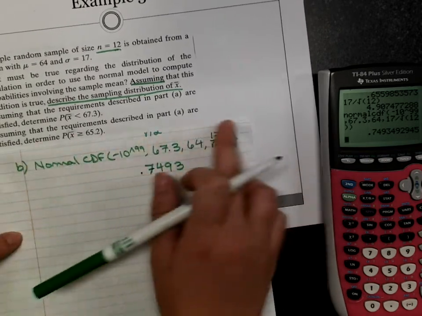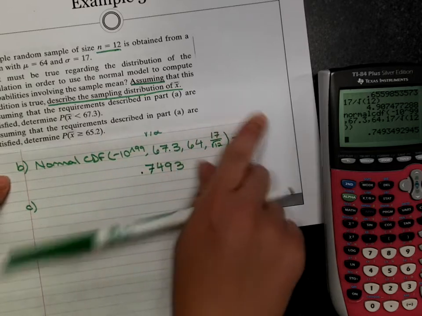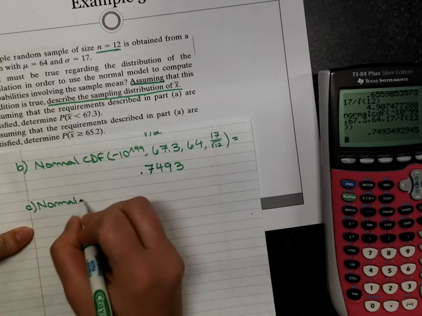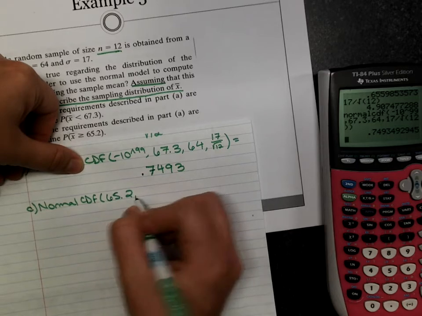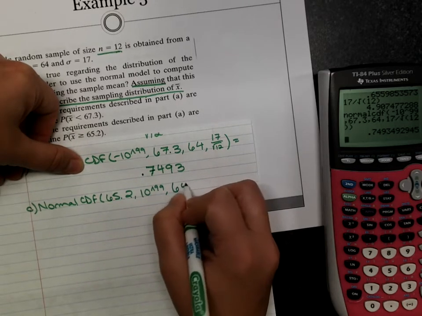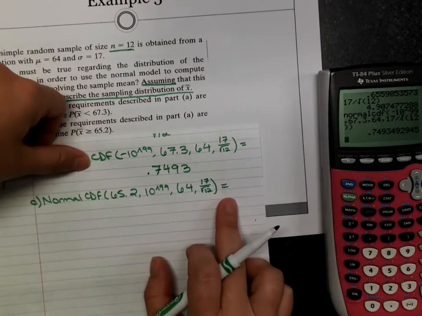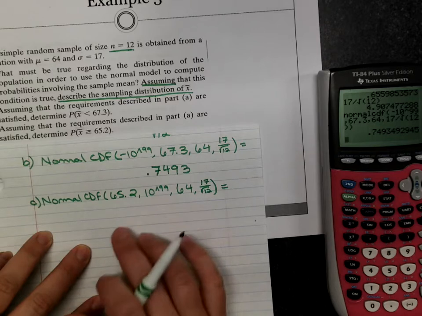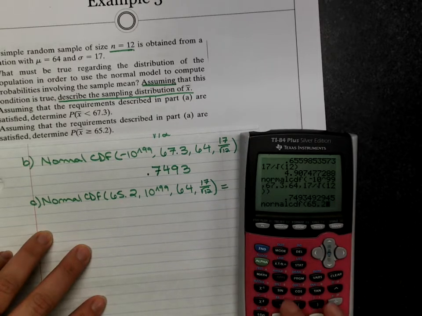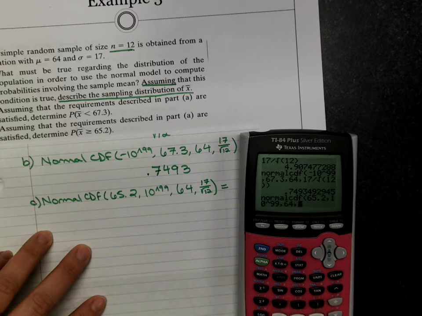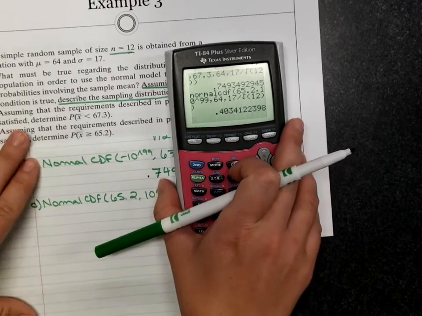Part C, assuming that the requirements described in part A are satisfied, determine the probability that X bar is greater than or equal to 65.2. So again, we'll use normal CDF. This time we're going greater than or equal to 65.2, so we're going to go from 65.2 to infinity. The mean is 64, and we're going to use the adjusted standard deviation. And type that in. Again, if you need to draw the curve to help you determine your lower and upper bounds, that's fine. Hopefully you can kind of visualize it in your head, but if not, feel free to draw the curve. So 65.2 to infinity. 64 is the mean, and again we'll type it in exactly and get our result, 0.4034.